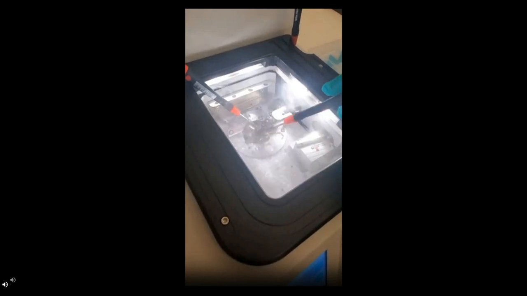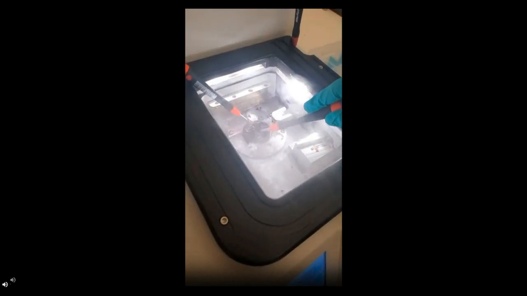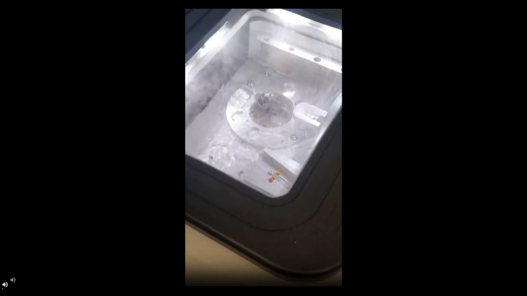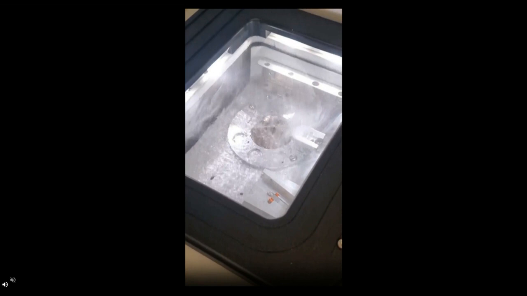So here we are just plunge freezing the whole setup into LN2 and waiting for it to stop bubbling. And then this is using the VCT. You'll see the grabber tool come in, grab the shuttle, and pull it back, and then we need to do a little bit of gymnastics with the sample dimensions, and then that goes under vacuum and gets transferred to the SEM.